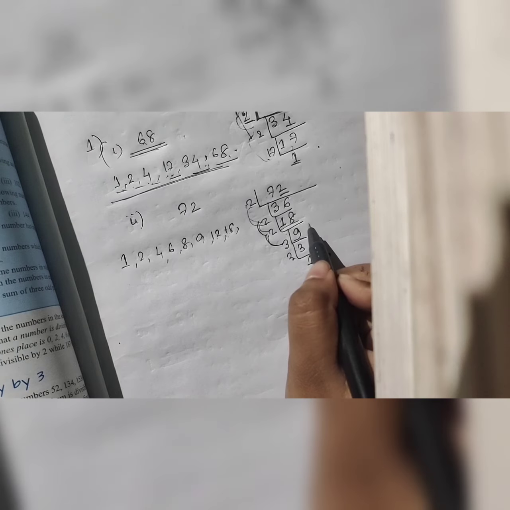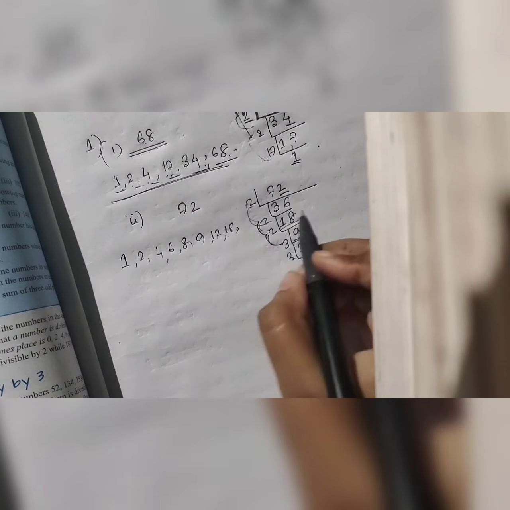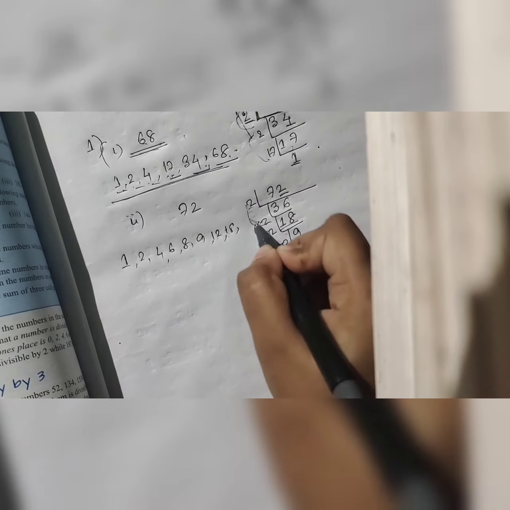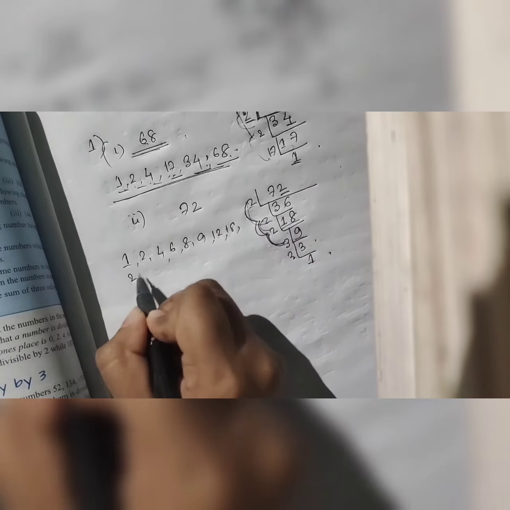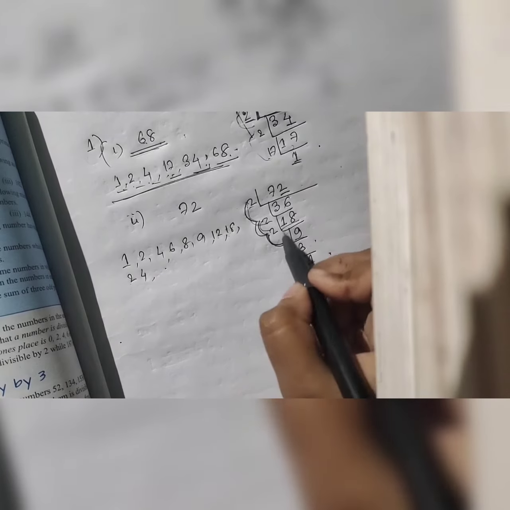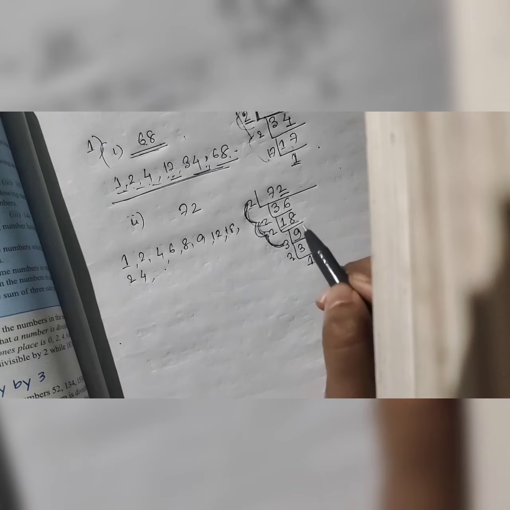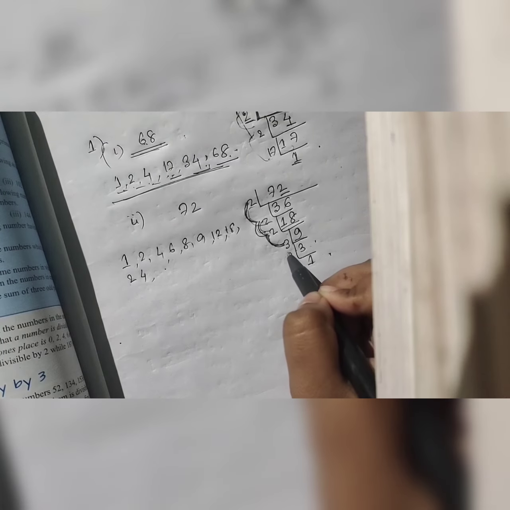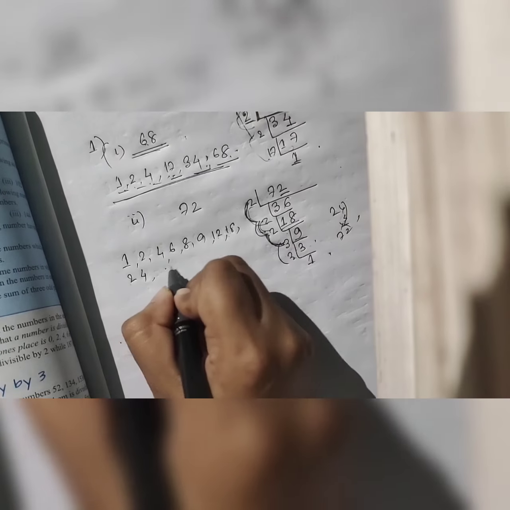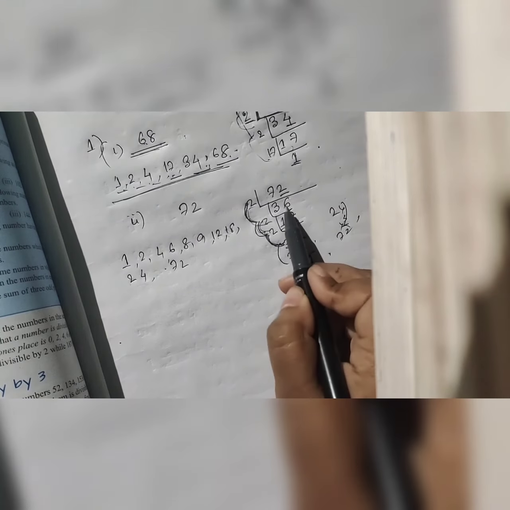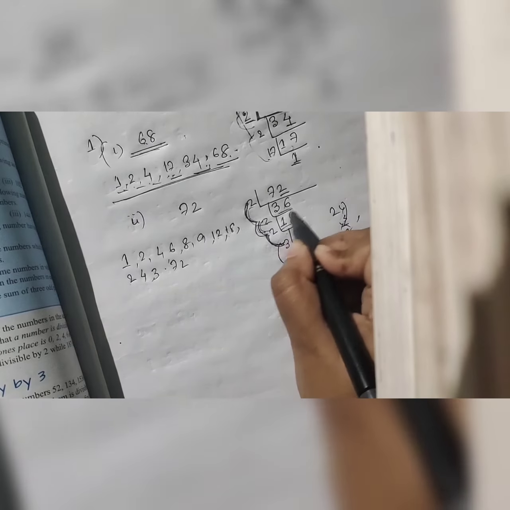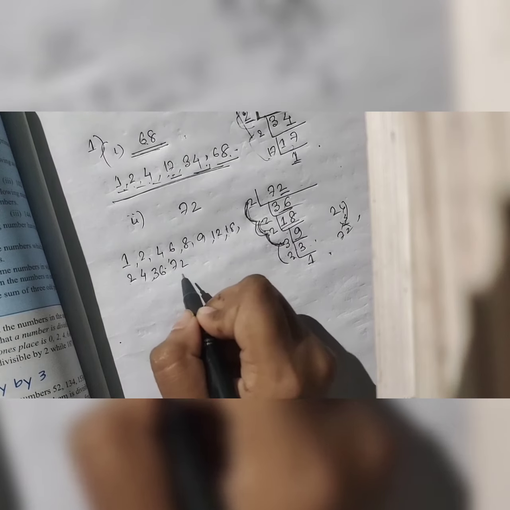Then 20, 21, 22, we have to check one by one. Then 3 8s are 24, so 24 is a factor, and 24 3s are 72. Then 18, 36: 36 is also there. So 36 and then 72.